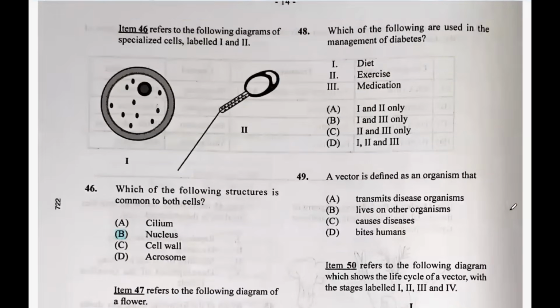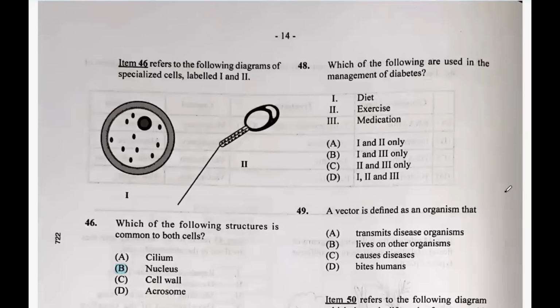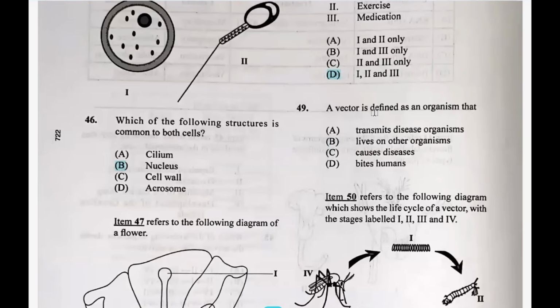Looking for 48. Which of the following are used in the management of diabetes? Diet, yes. Exercise, yes. Medication, yes. So we're looking for all 3. That will be D. A vector is defined as an organism that transmits disease. Organisms, yes.